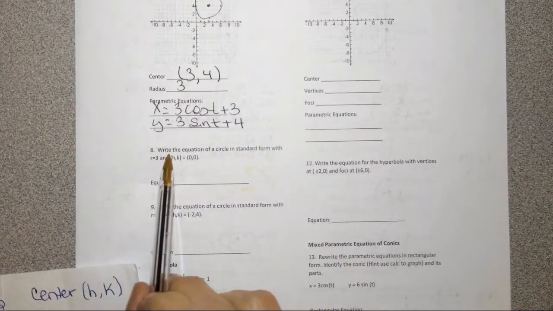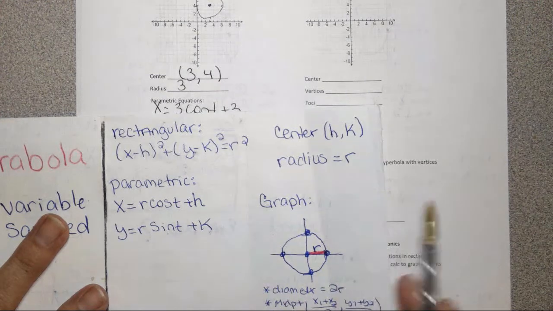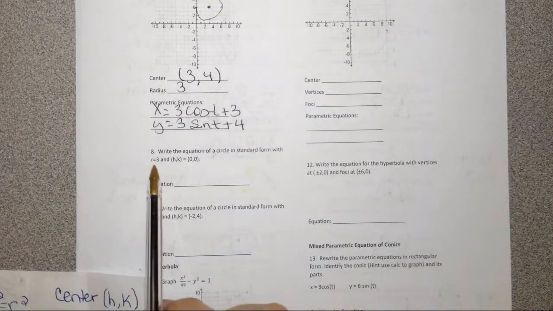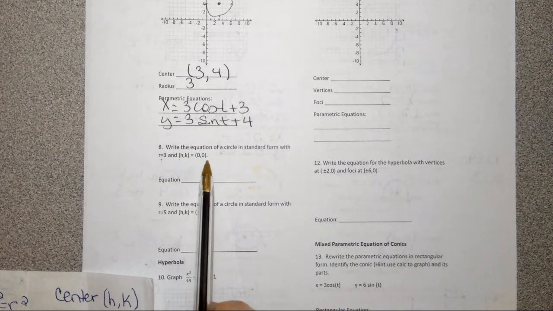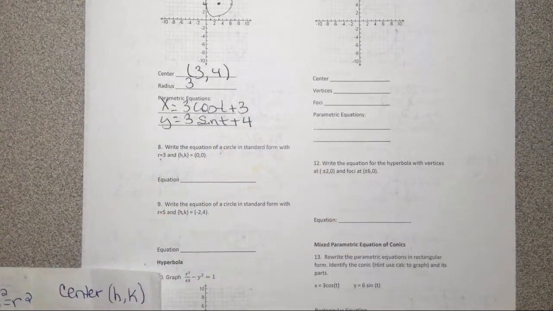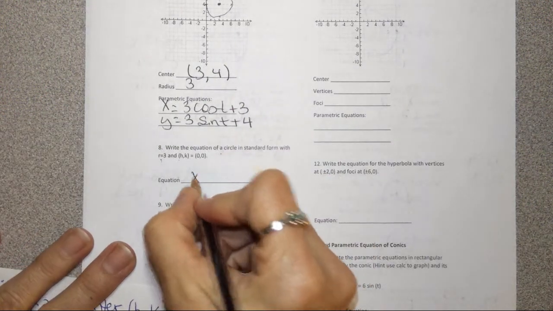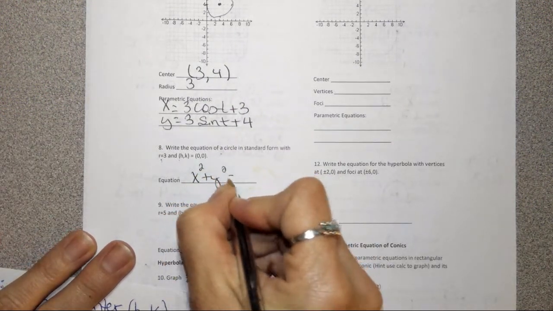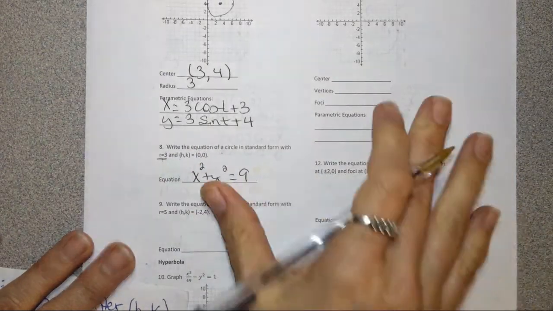Number 8 wants me to write the equation of a circle in standard form. That means rectangular form with a radius of 3 and a center, HK means center, at 0, 0. Because I'm at 0, 0, I don't need any parentheses. I'm just going to have x squared plus y squared, and it always equals whatever r is squared. If r is 3, it's going to equal 9.